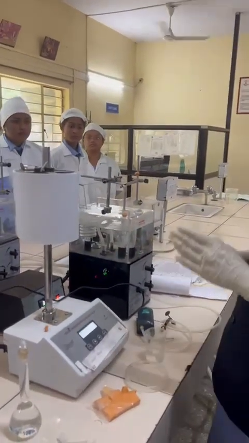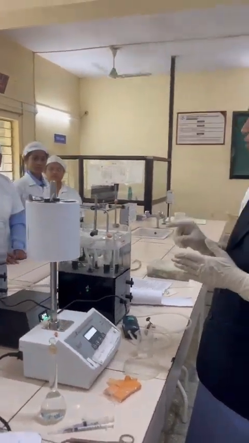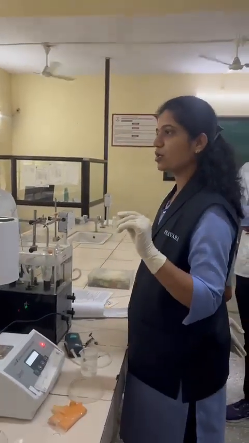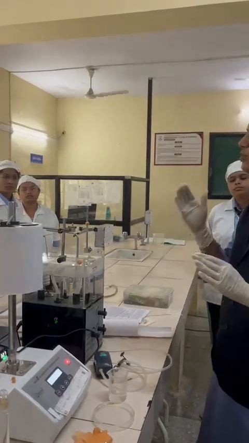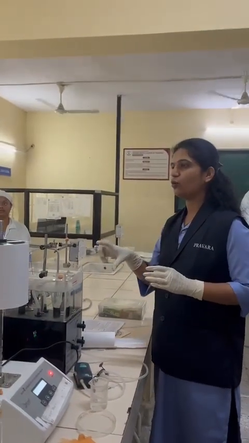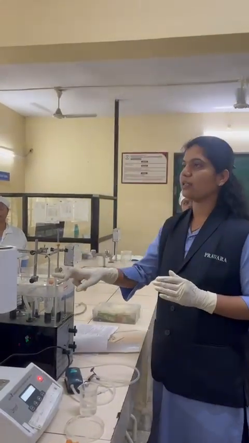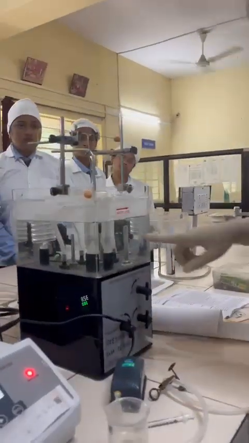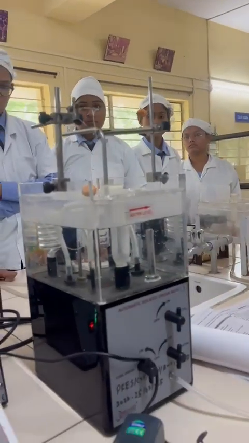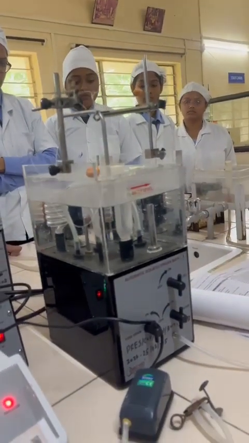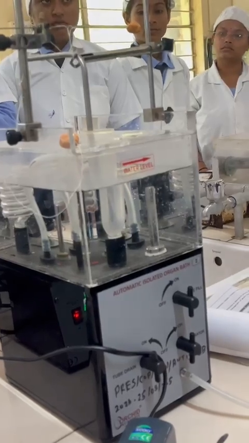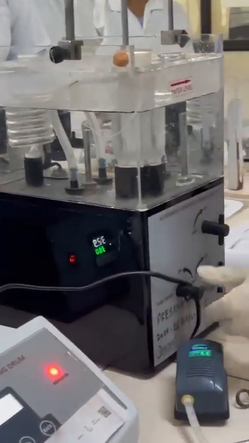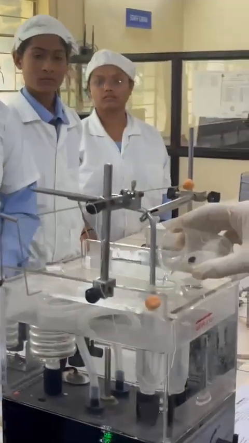Again, we have to wait for the completion of that particular contact time. The contact time is now over, which means the total response is completed. Now we have to drain whatever drug is present inside the organ tube. So here you can see the decreasing level of the PSS in the organ tube, and the drainage of the PSS that we have used. Again, we have to fill the tube with the PSS.